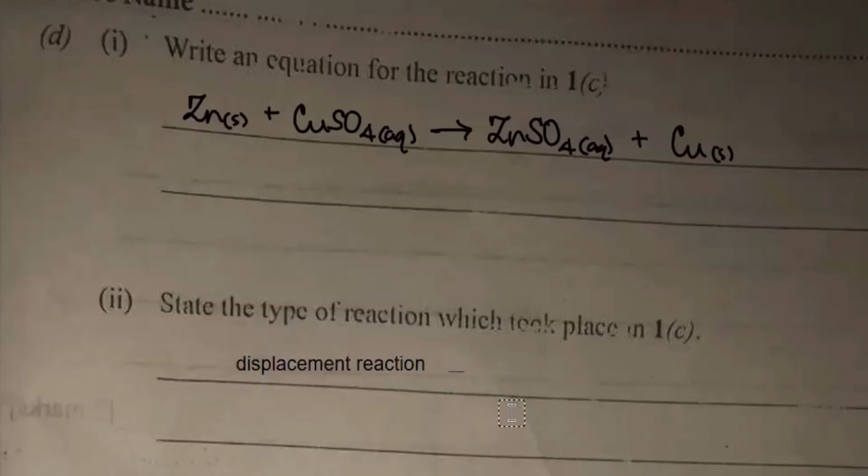Okay, so this is the equation of reaction, right? For the correct reactants and correct products, that's 1 mark. And for balancing is also 1 mark. Get your 2 marks there. But if you are not sure of the state symbol, please don't add the state symbols. Leave it blank. Then state the type of reaction which took place in 1C. Yes, you all know the answer, right? So what's the type of reaction here? That's a displacement reaction. So that's the answer to that.